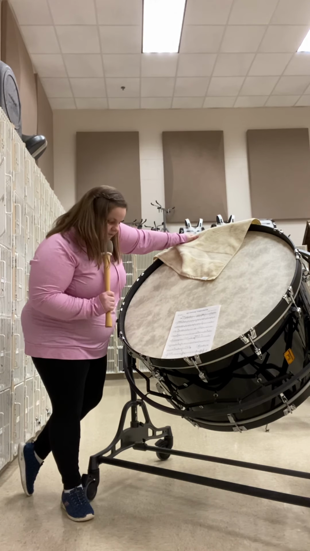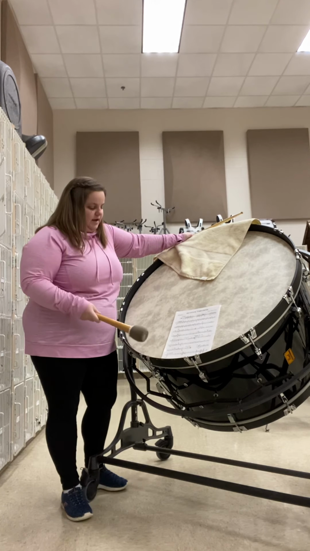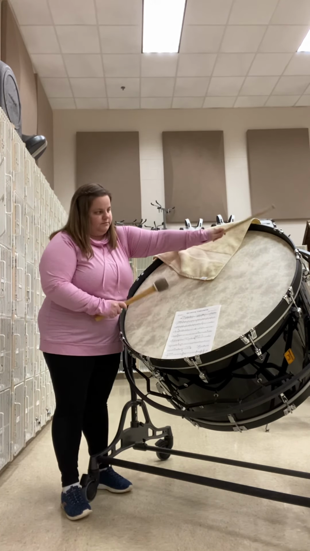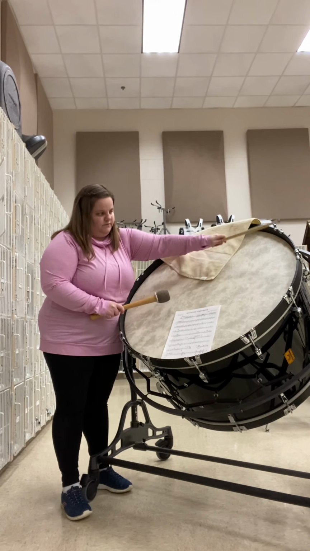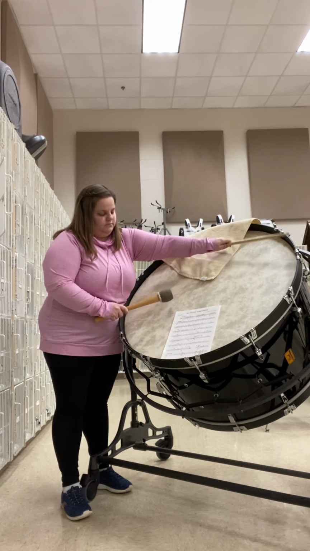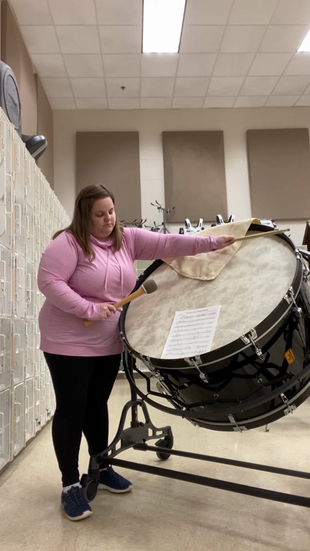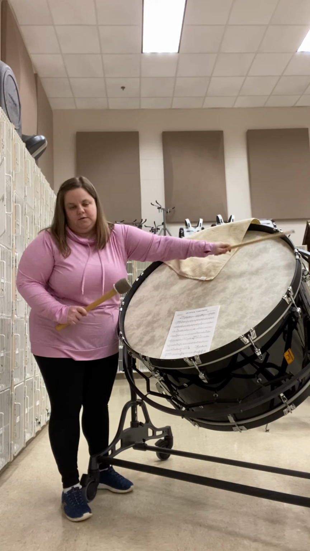Measure 6, the snare drum comes in, but there's no bass drum notes. So the whole first line, we got 1, 2, 3, 4. 2, 3, 4. 2, 3, 4. All right, remember this is all my snare drum notes.